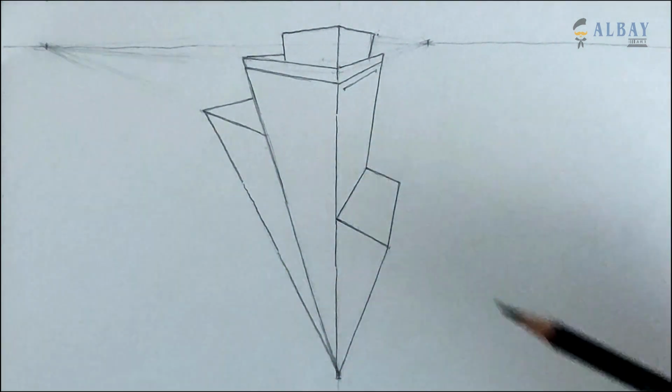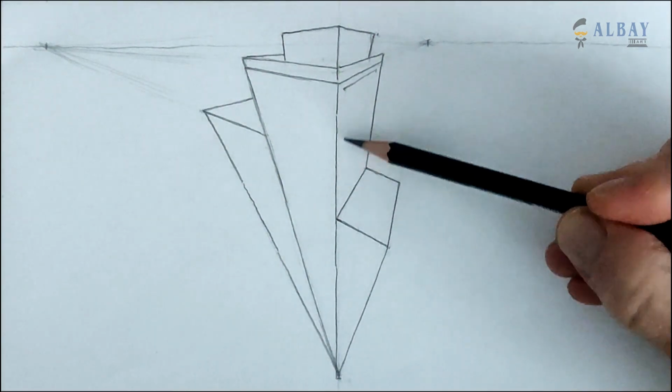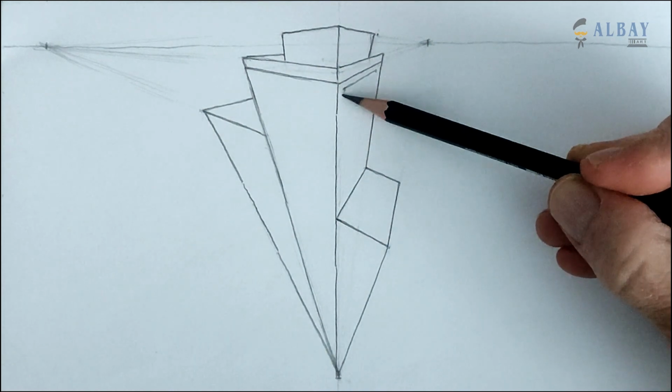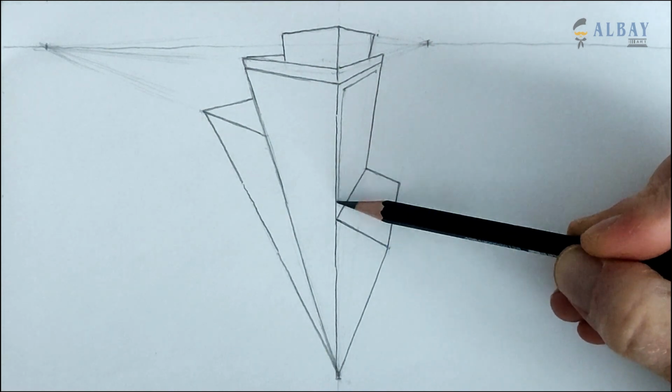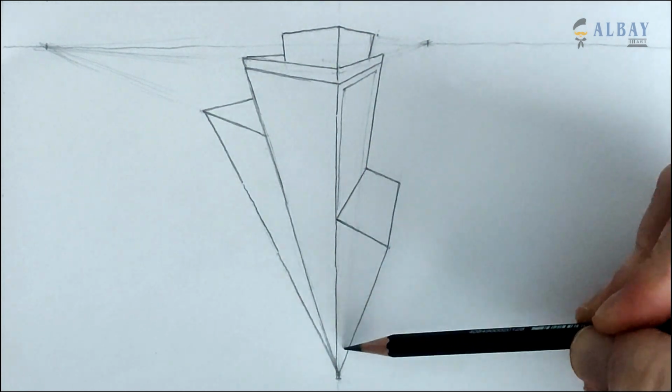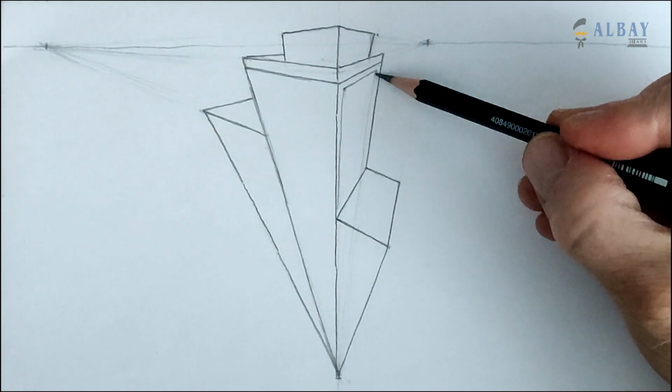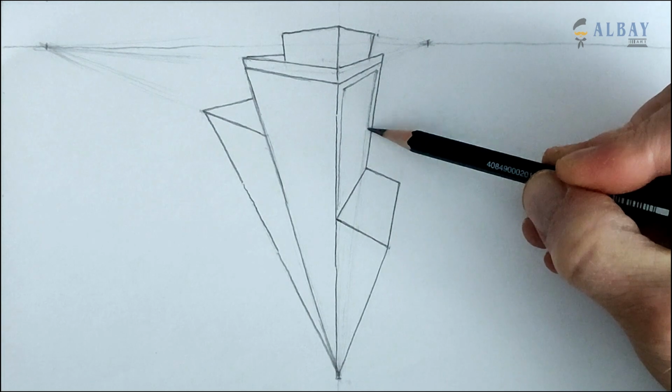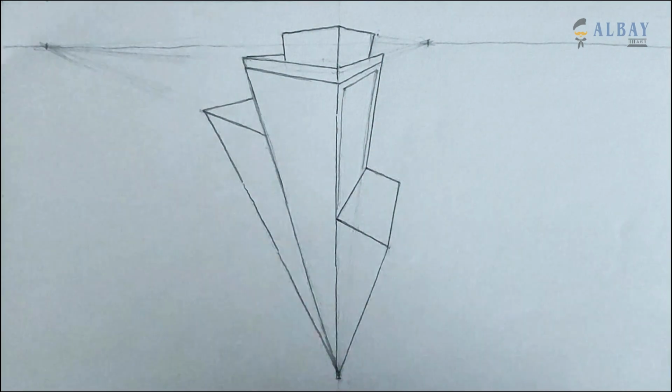Now I'm going to add something like a frame to the sides of the building. The windows of the building will be inside of them. I continue to apply the rules of 3-point perspective when drawing frames. When drawing my lines, I use all 3 vanishing points.